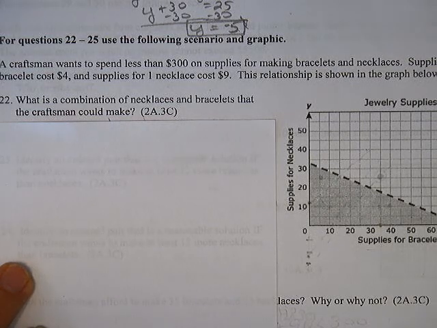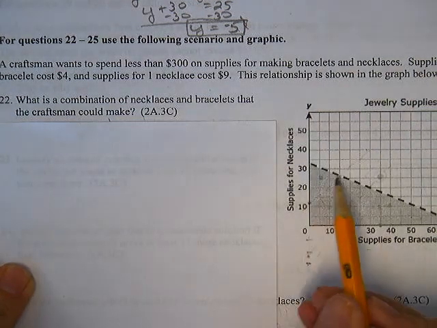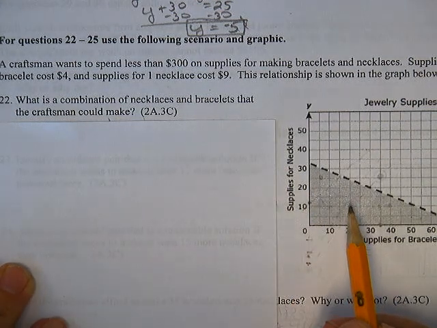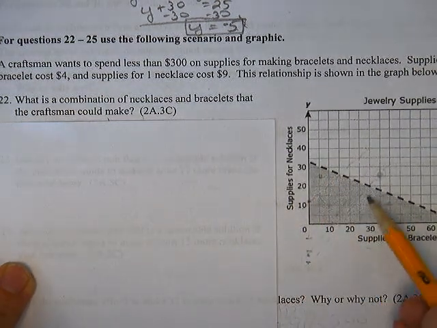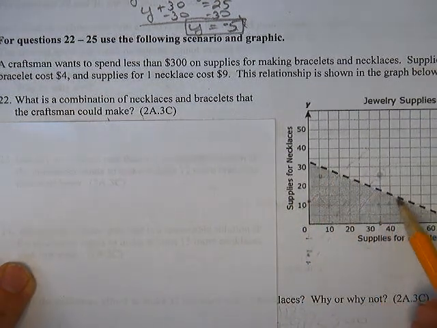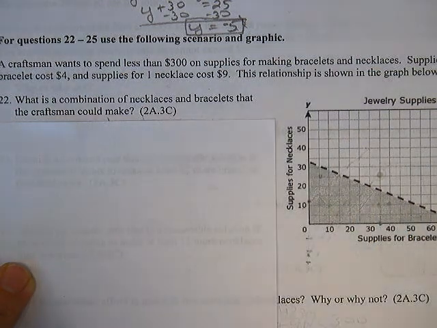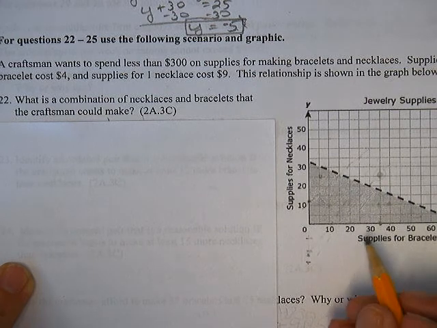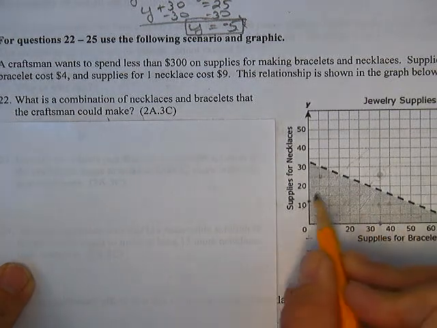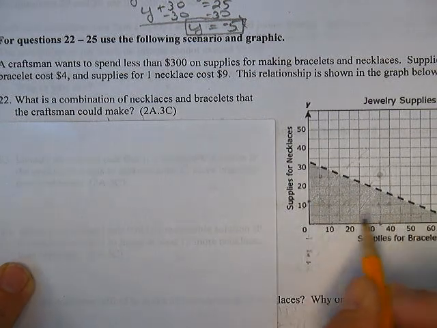Okay, let's group 22 through 26 together and finish off page 4 of the unit review. So we've been given a graph of an inequality. The dashed line means that our feasible area is less than, and does not include points on that line. And it asks, what is the combination of necklaces and bracelets that the tradesman could make? Any point within this darkened area would work.